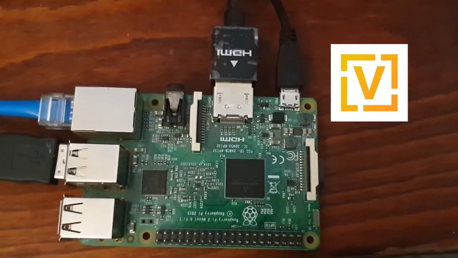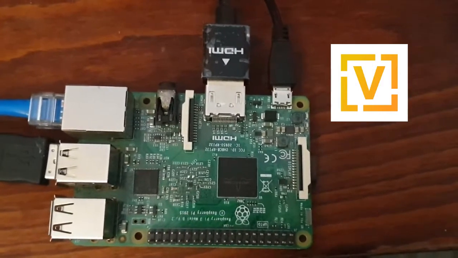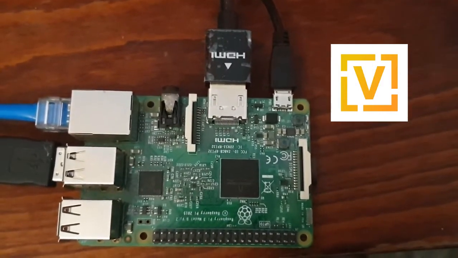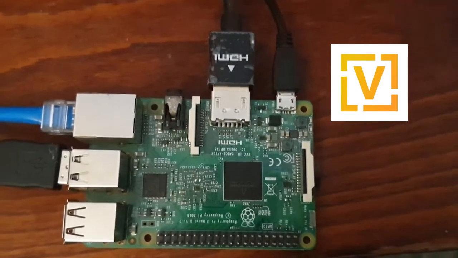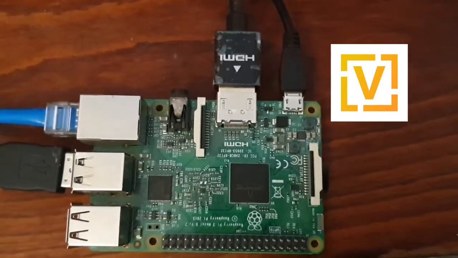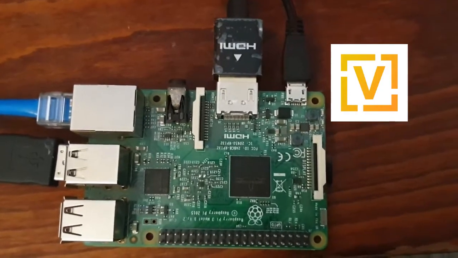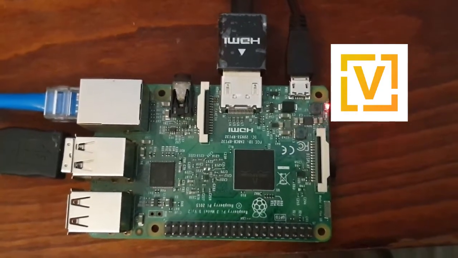What you're seeing here today is a Raspberry Pi version 3B running a rolling release of VyOS from April 2021. The reason I made this video is because VyOS doesn't have any official releases for the ARM architecture, and this particular VyOS is something I built myself, and I'm here to share this with you today.